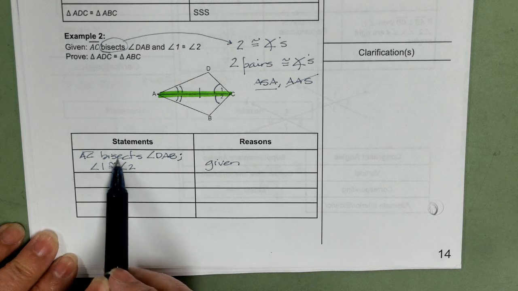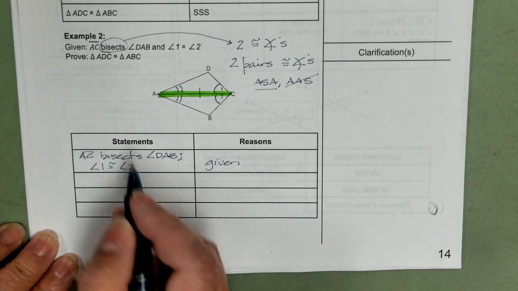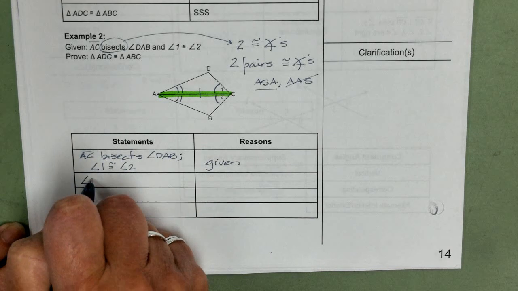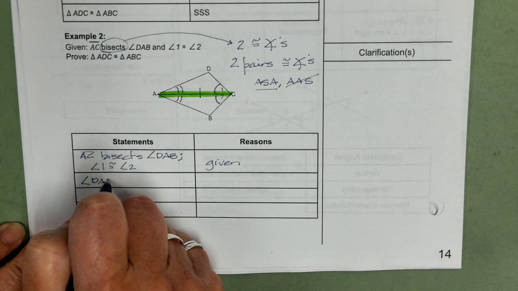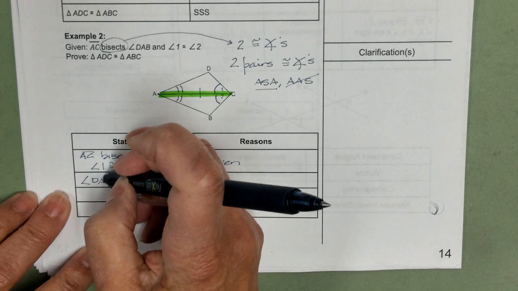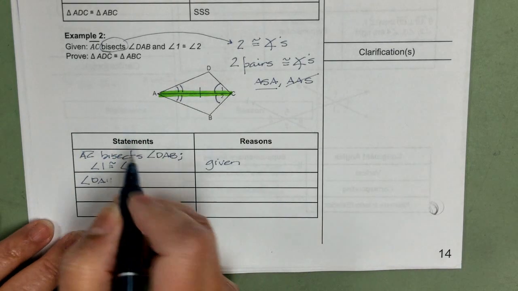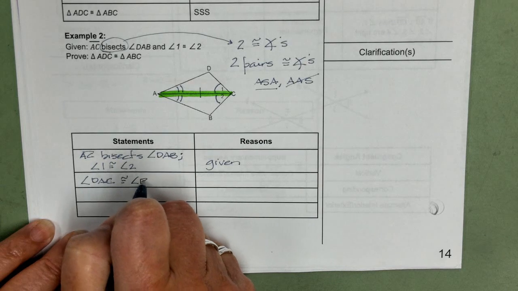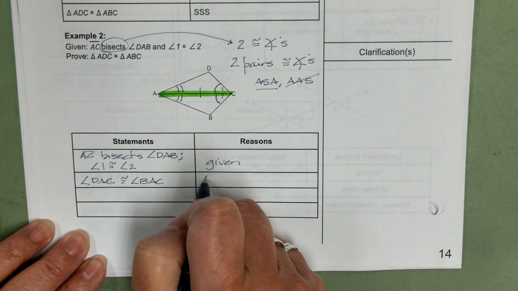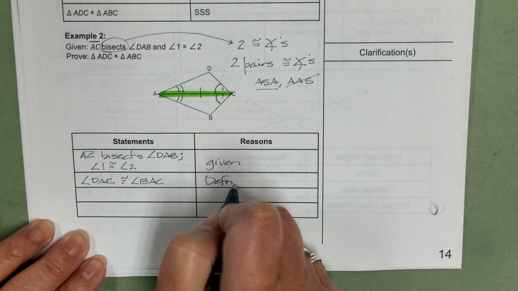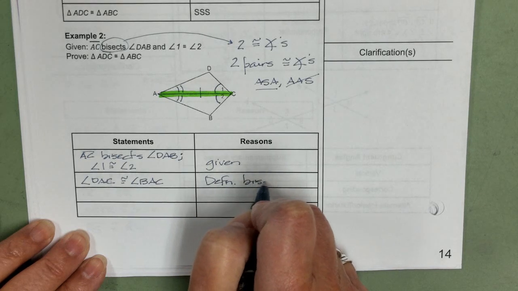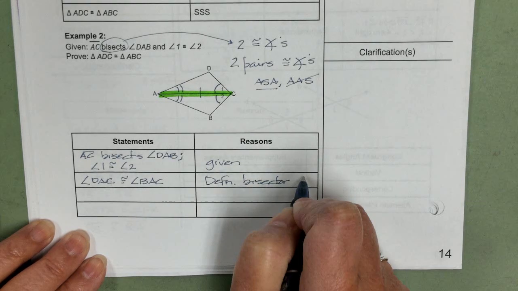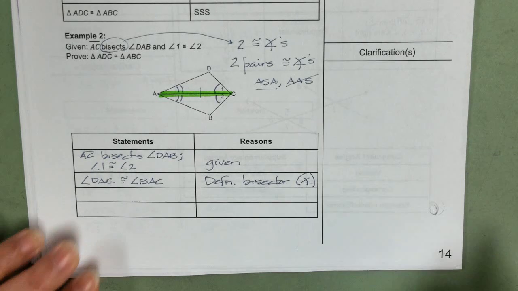Because AC bisects this angle, I now have two congruent angles. Angle DAC is congruent to angle BAC. And we are applying the definition of bisector, in particular angle bisector.